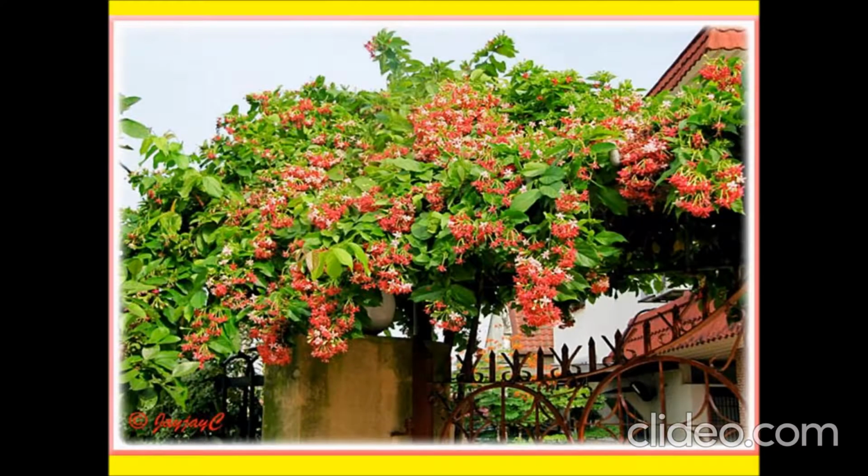The last example which I have taken under the group of creepers is the rangoon plant. It is a flowering plant. Children, you can see this plant also grows, but they have used it for a decoration purpose. They have planted near to the main gate of their house so that it can look beautiful. So again, it is an example of creeper.